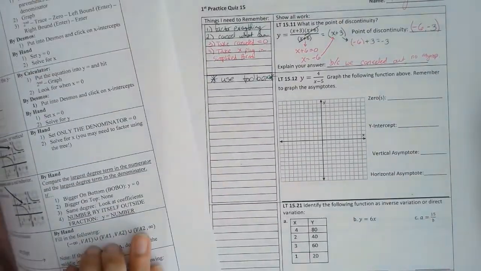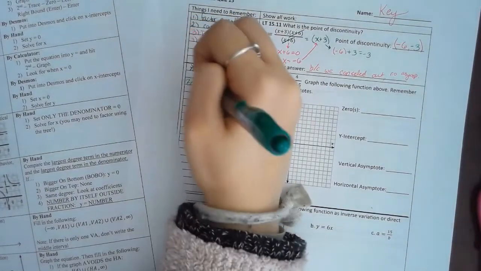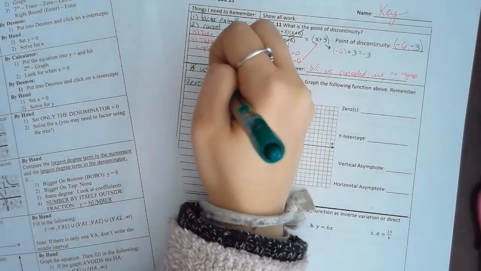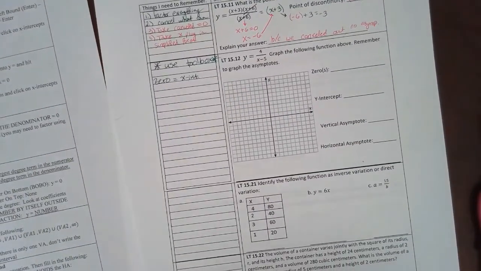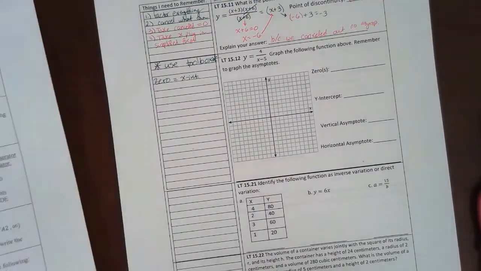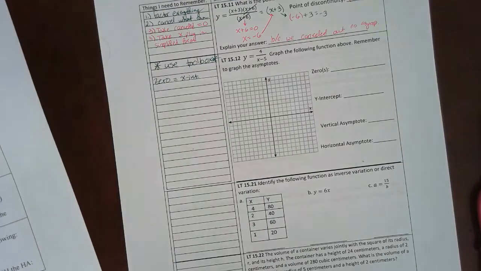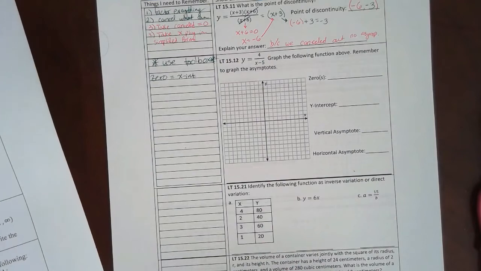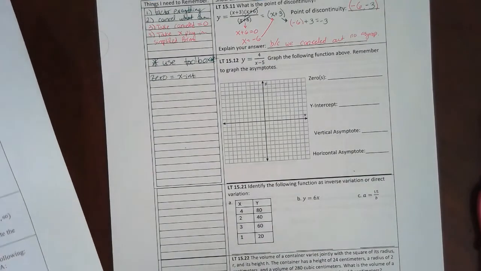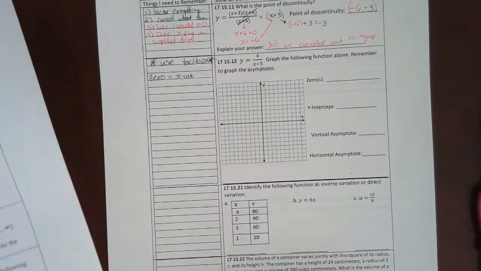Alright, so if we want to find the 0, aka x-intercept, aka root, aka what else? There's 4 terms. Aka 0, aka x-intercept, aka root, and aka, yeah, those are it. I'm pretty sure I'm missing one, but that's okay.